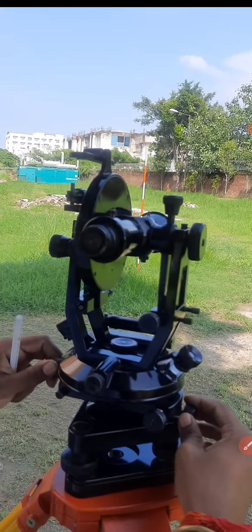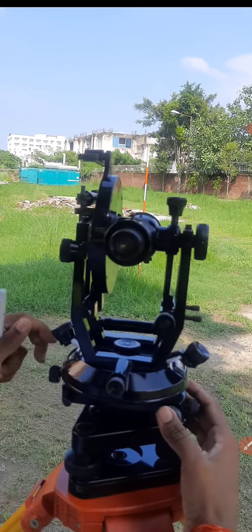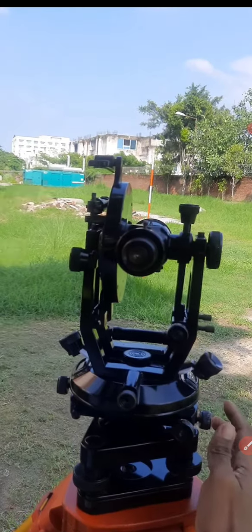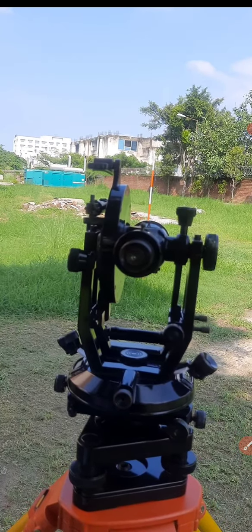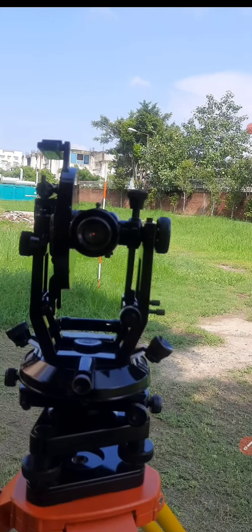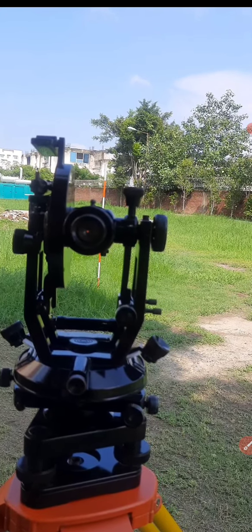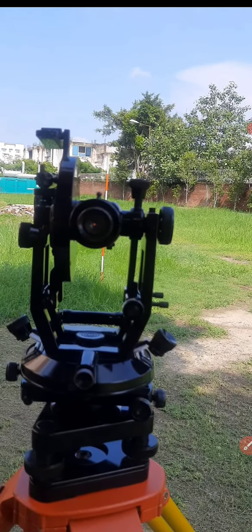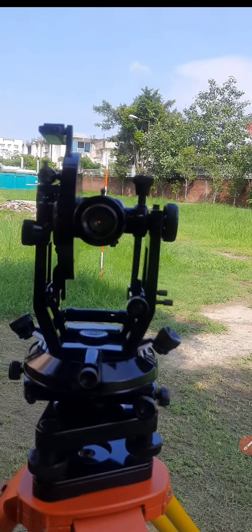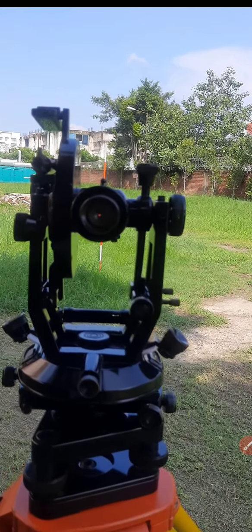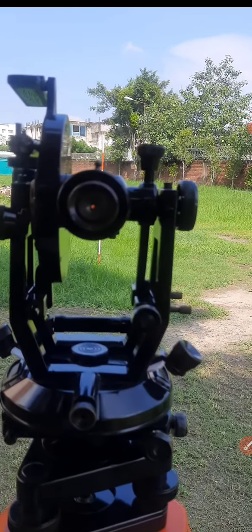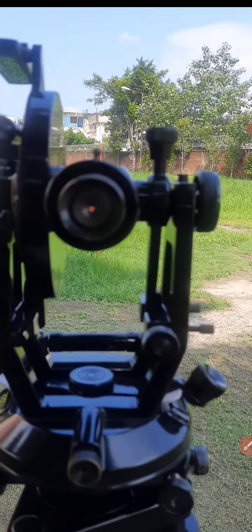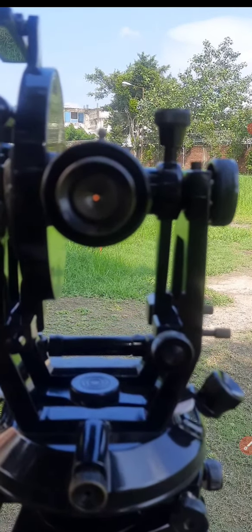From C scale you will get the degree, minute and second, and from D scale minute and second, then take the mean. Similarly, loosen the upper clamping screw, turn the telescope and sight to the bottom of the ranging rod at Q. Then by loosening the vertical circle clamping screw, and after bisecting the bottom of the ranging rod at Q, just clamp the vertical circle clamping screw.